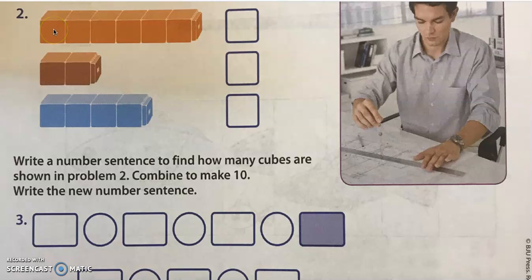Okay, so the first one, how many cubes do you see? Let's count together. Ready, set, go. 1, 2, 3, 4, 5, 6. So you'll go ahead and write 6 here, plus, how many in the middle? 2. 2 here, plus 1, 2, 3, 4, 4. And this is the end of our number sentence. So we need equals. Yeah. So 6 plus 2 plus 4 equals.